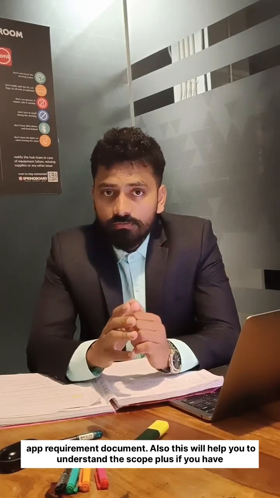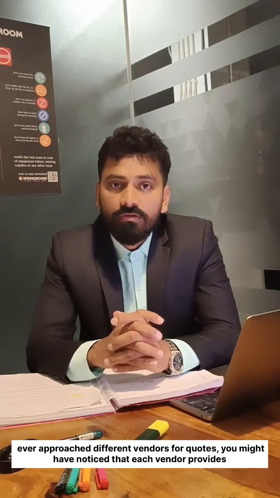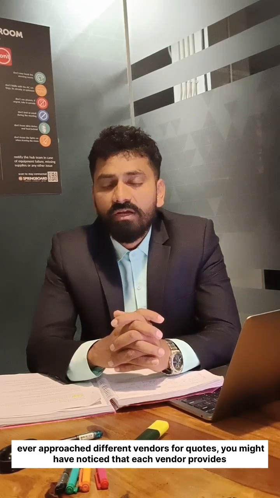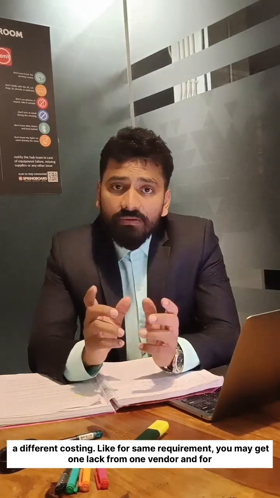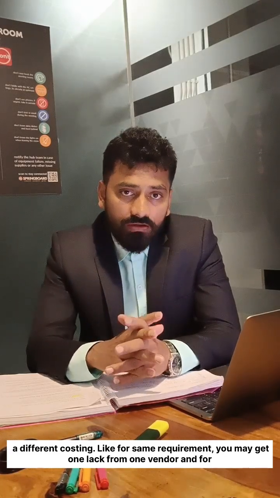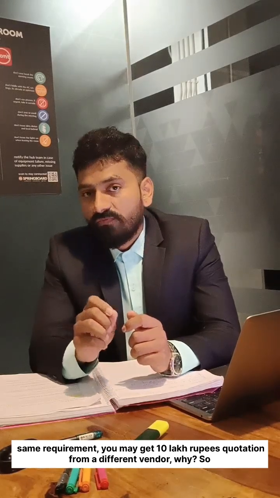the scope. Plus, if you have ever approached different vendors for quotes, you might have noticed that each vendor provides a different costing. Like for the same requirement, you may get 1 lakh from one vendor, and for the same requirement, you may get a 10 lakh rupees quotation from a different vendor.